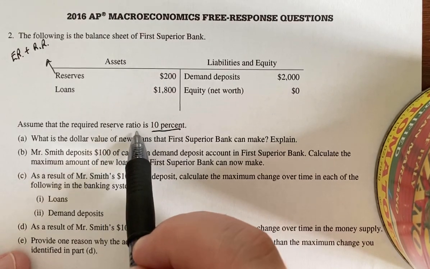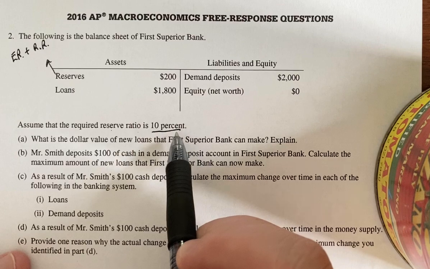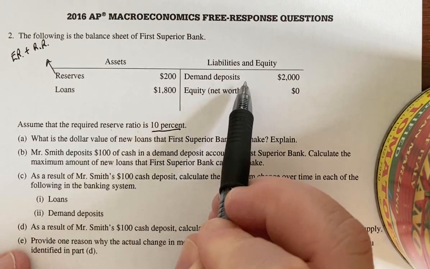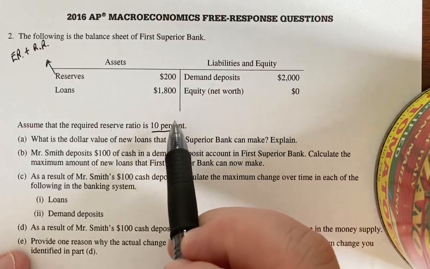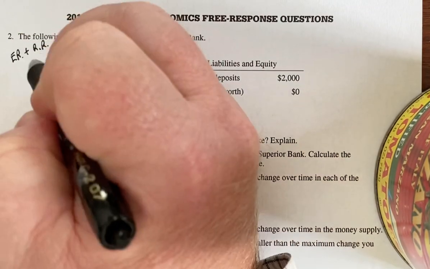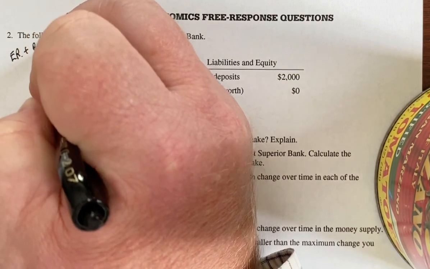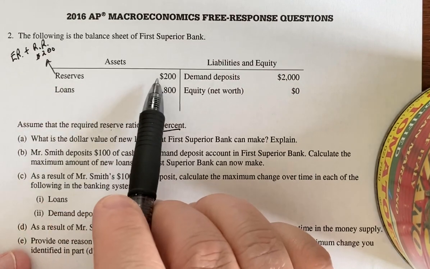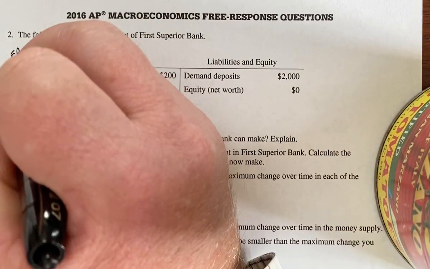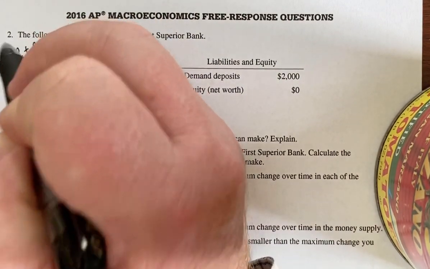Required reserve ratio is 10%. It's always based on the demand deposit, only on the demand deposit. So the demand deposit's 2,000. 10% of 2,000 is 200. So if total reserves is 200 and required reserves is 200, that means excess reserves has to be 0.